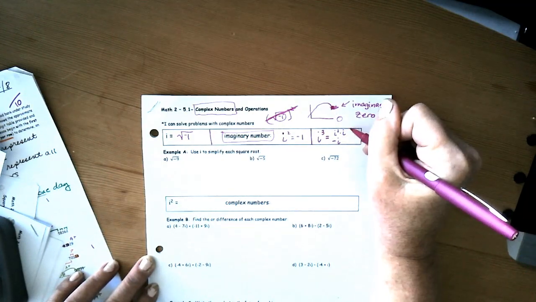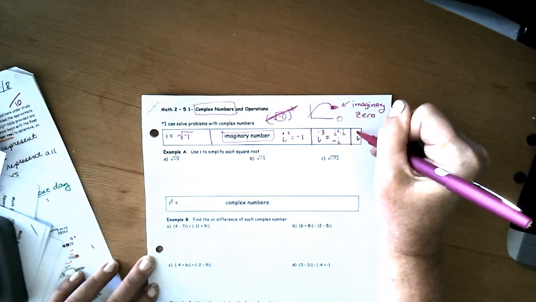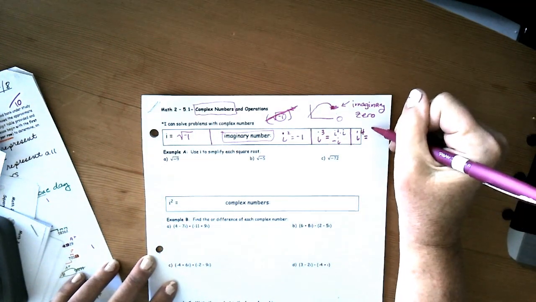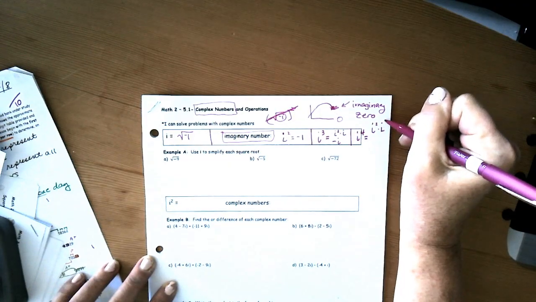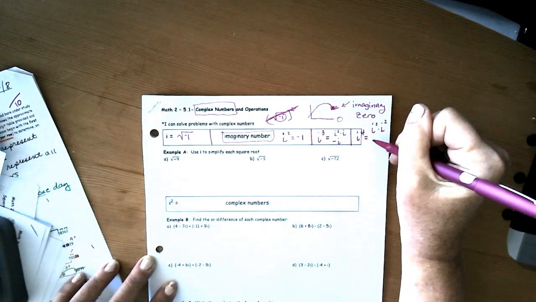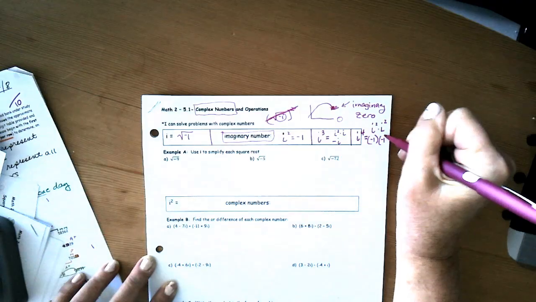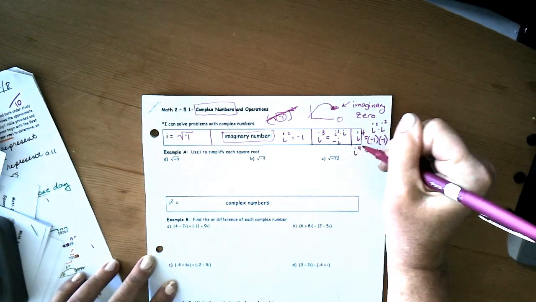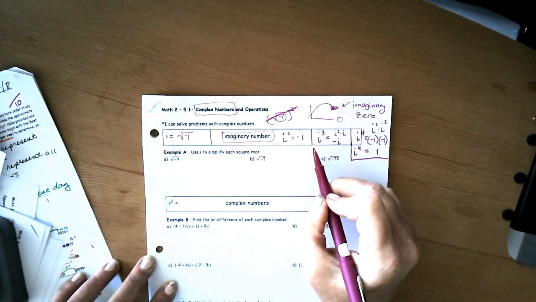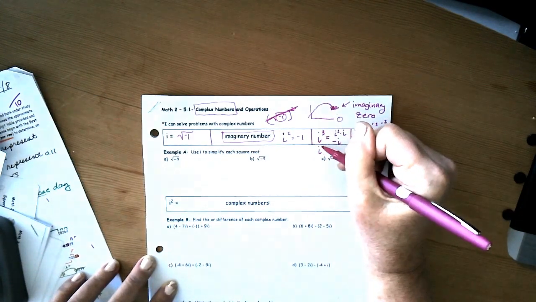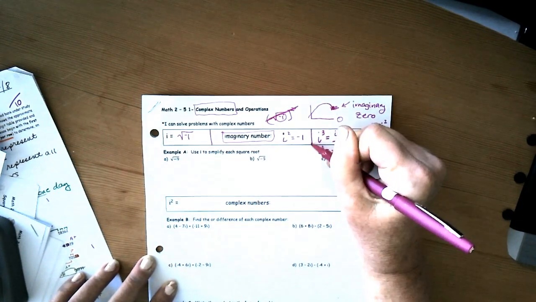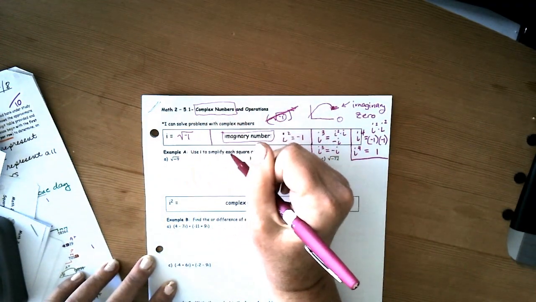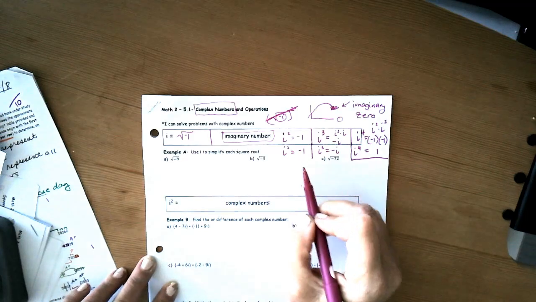All right, and then I to the 4th would be I squared times I squared. Well, I squared is -1. -1 times -1 is +1. So I to the 4th is +1. I cubed is -I. I squared is -1, and then I is the square root of -1.